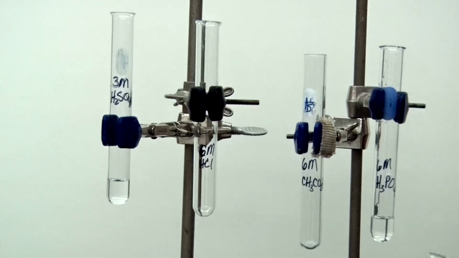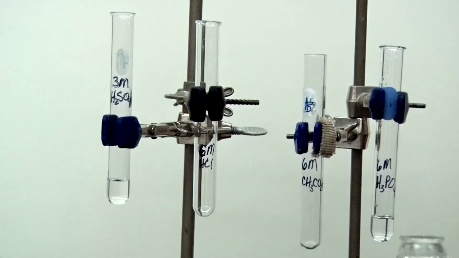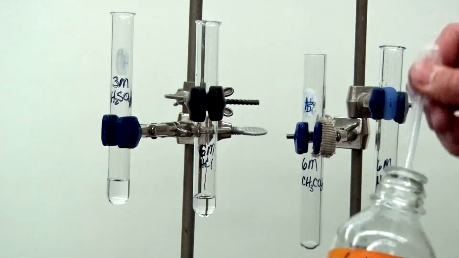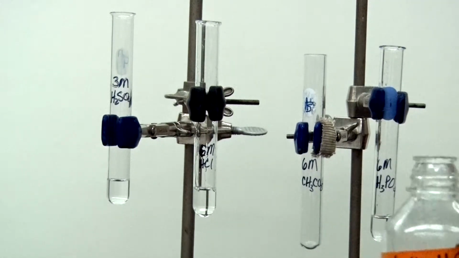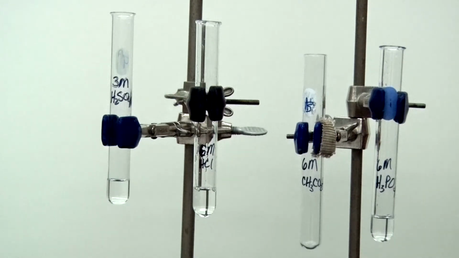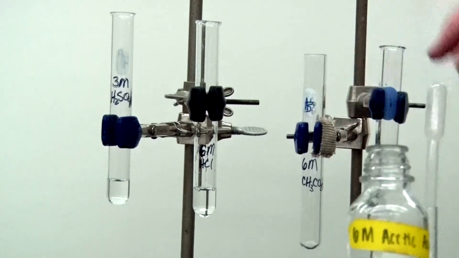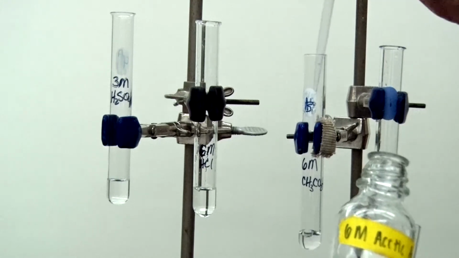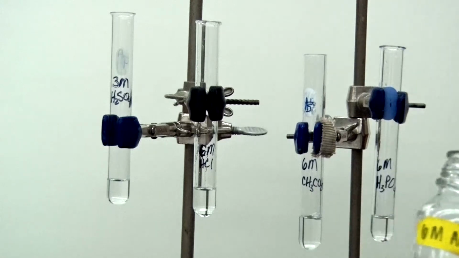All right. Let's put in 6 molar HCl. And the last one we're going to use is 6 molar acetic acid. And we'll put that in the 3rd test tube.